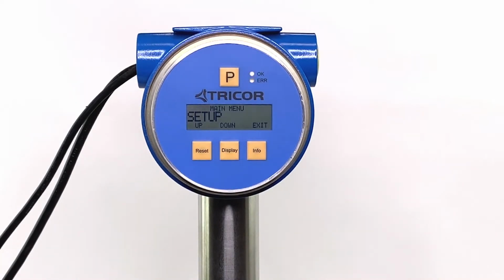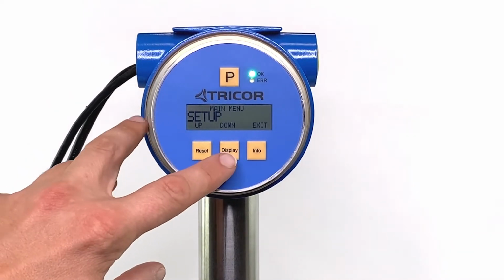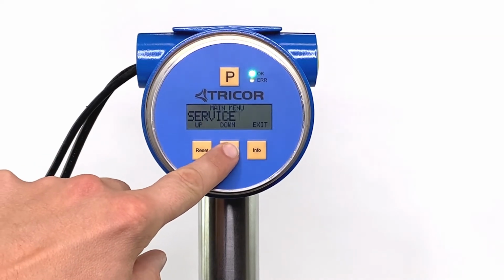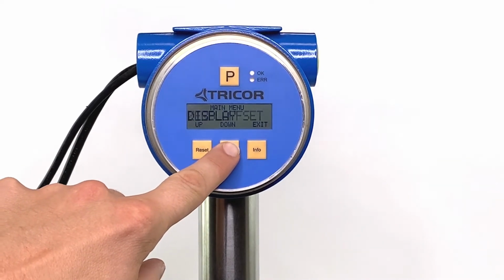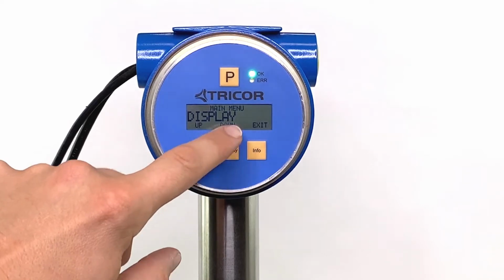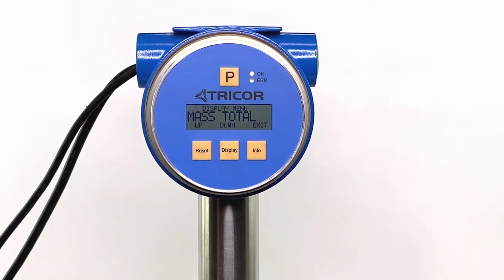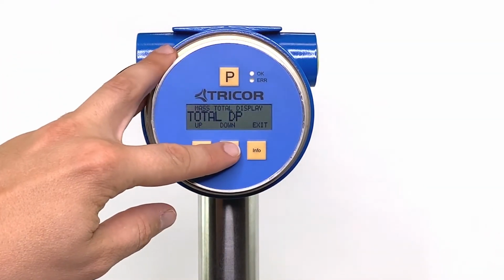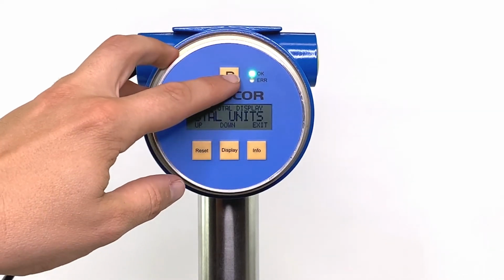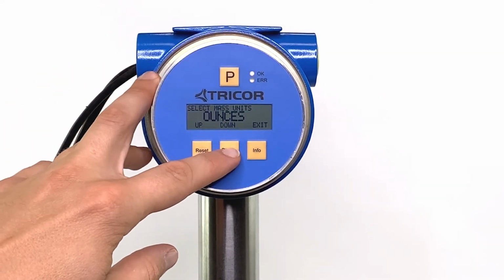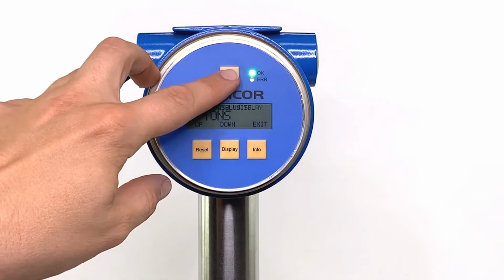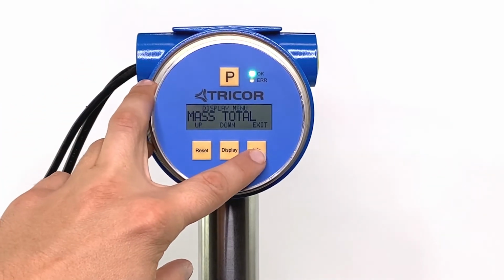In order to program flow units, cycle through the menu until you see the display menu. Press the P key to enter into the display main menu. First change the unit for mass total. Press the P key and select total units. Cycle through the different options until you find the unit you wish to measure in. Press the P key to enter.